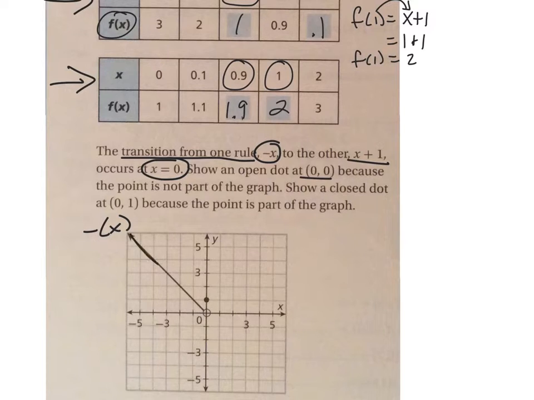Alright, that's this graph right here. So that's just like saying y is equal to negative x, or in this case, since we're talking about a function, it would be f of x is equal to negative x. That describes this line right here. Now, what we're going to do, according to these instructions, is show a closed dot at 0, 1 because the point is part of the graph.